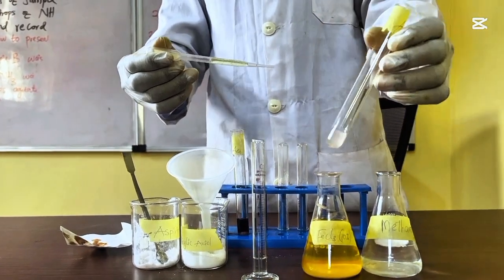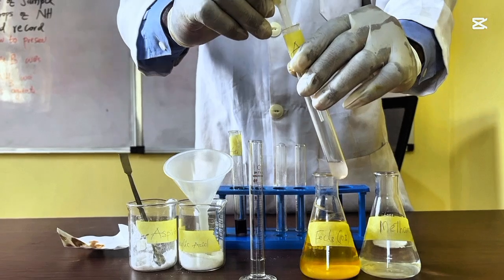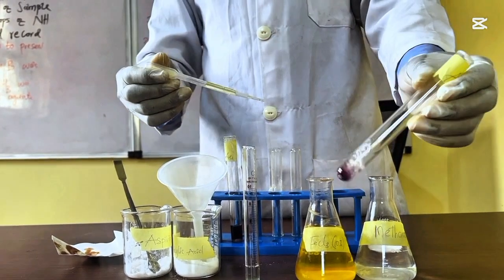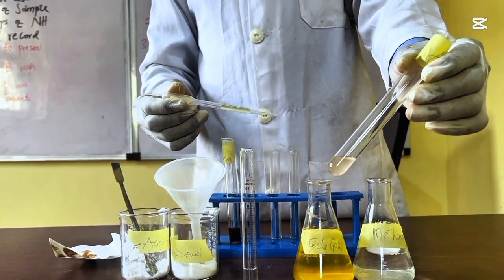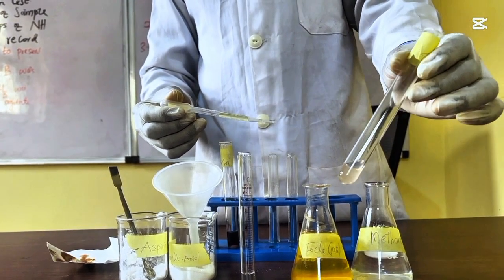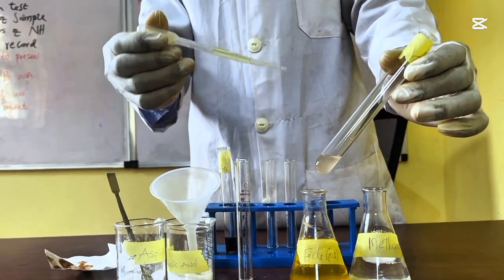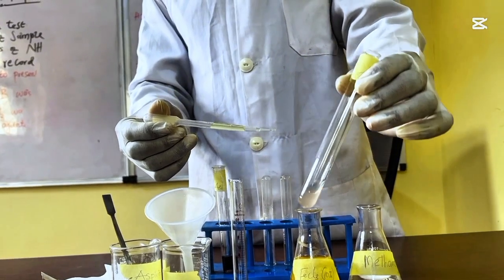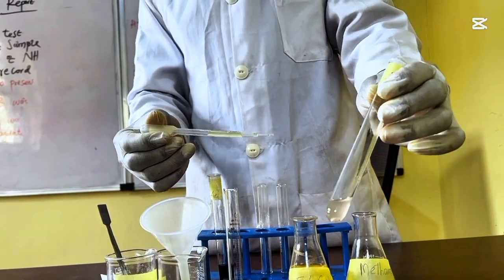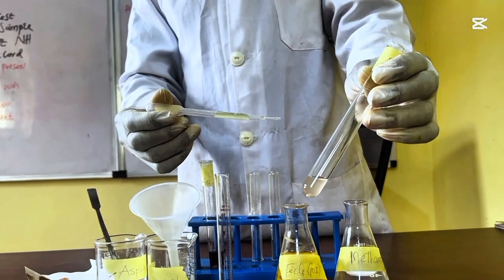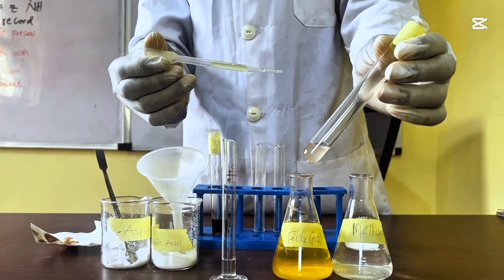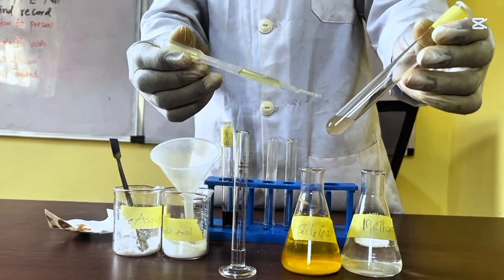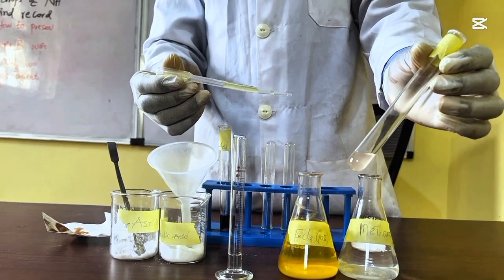Then coming to your aspirin, you just have to add a drop of your ferric chloride. You see, the color disappeared. There was the presence of purple, but the color disappeared. This is because the color change informs you that there is a presence of phenol there, but the color not being permanent is telling you that the phenol was exhausted. So this simply means that all the phenols or salicylic acid present in your sample was kind of exhausted.